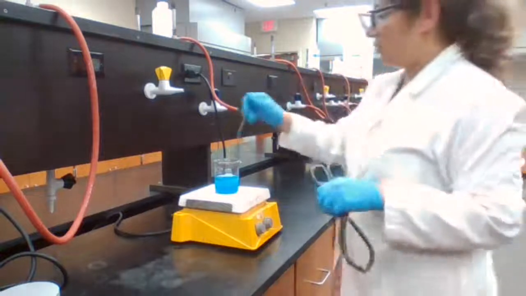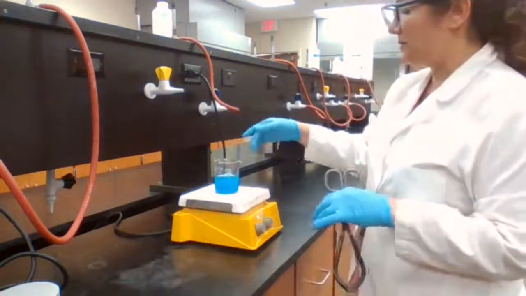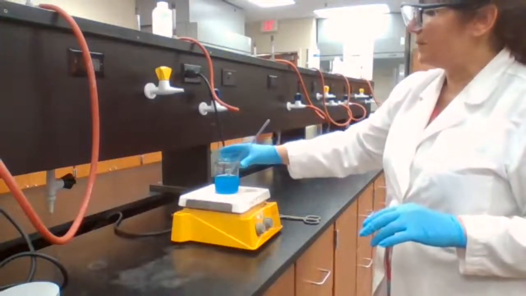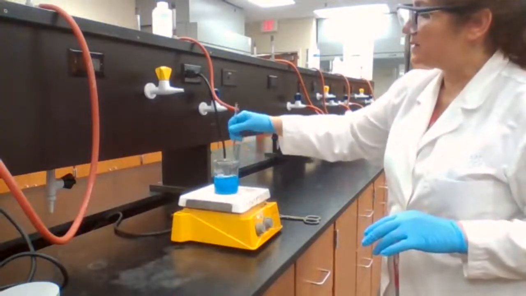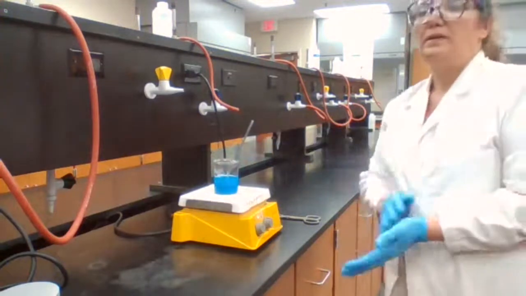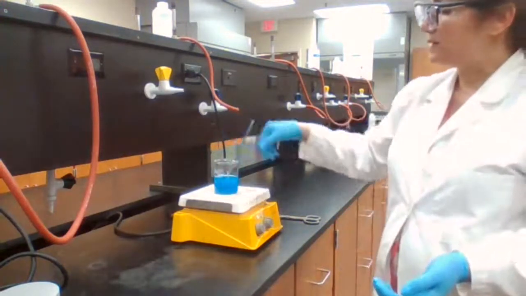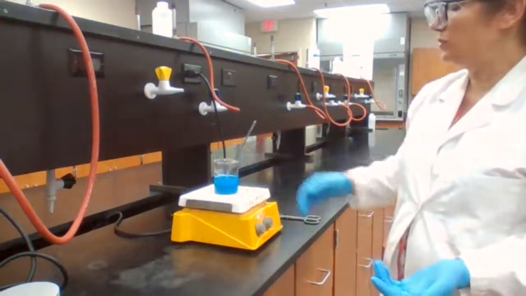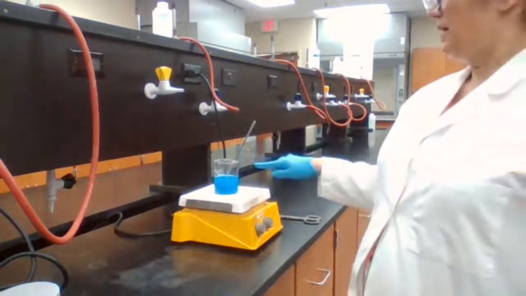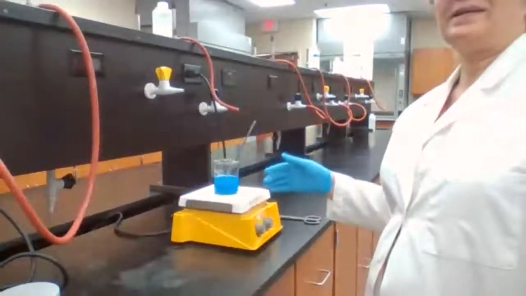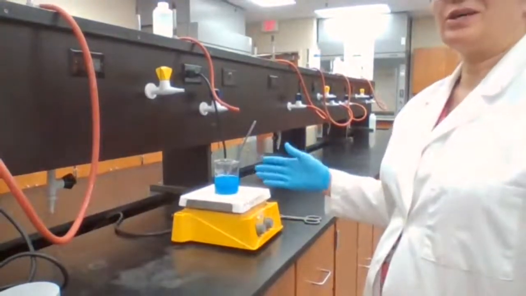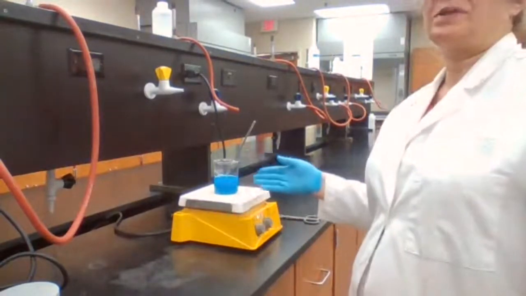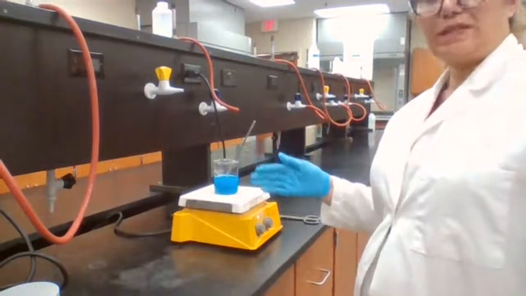I would do occasional stirring, not constant, but occasional stirring. I'm going to have to heat it up until it is dark, black color. The shade of the blue needs to disappear and it changes to black color. That is the time that I know copper hydroxide has changed to copper oxide. So Cu(OH)2, that's what I have now. It should change to CuO.